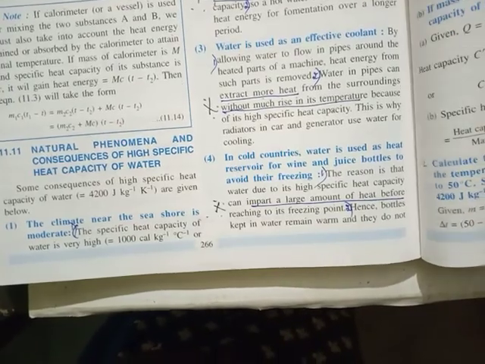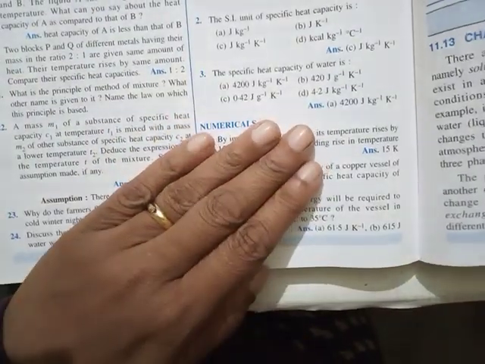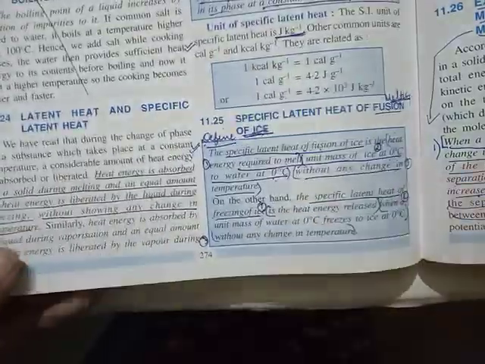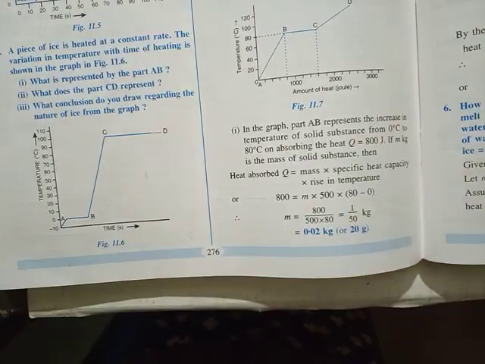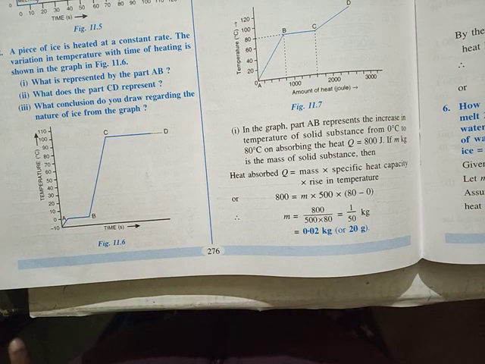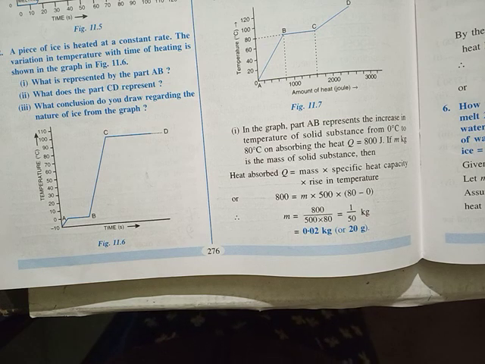Is it clear, children? And then the numericals of A part, we have done enough practice, and B part only theory. I hope it's clear. So come prepared for the test on Thursday.